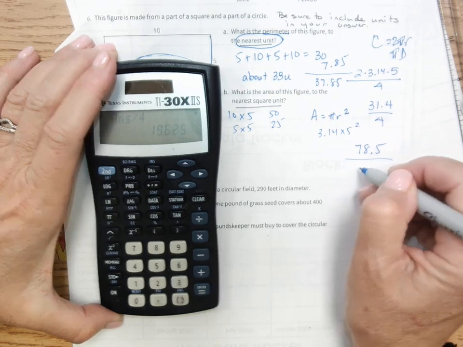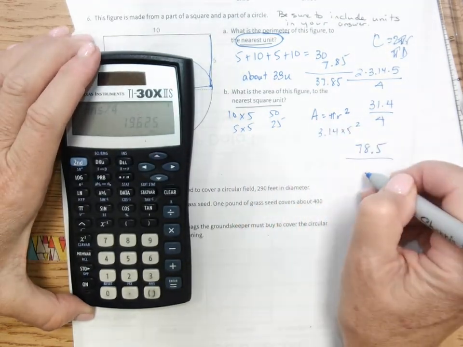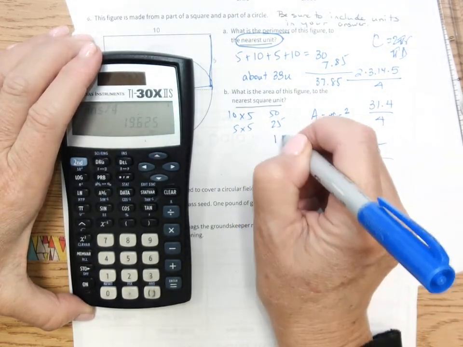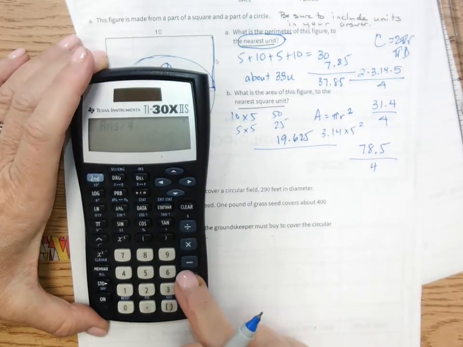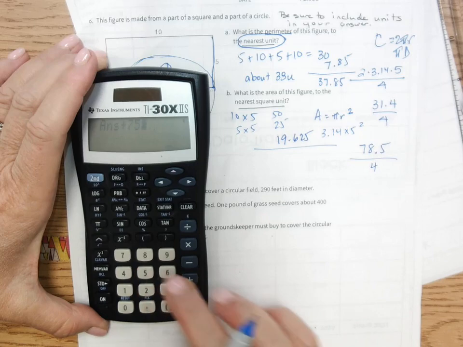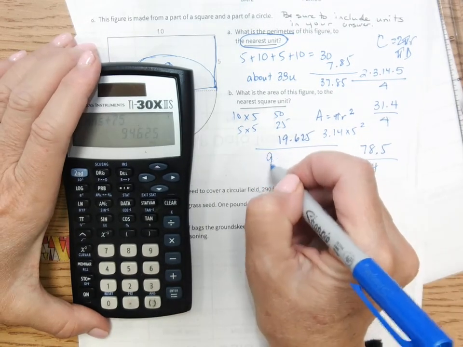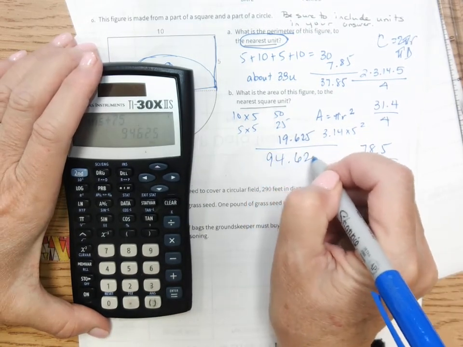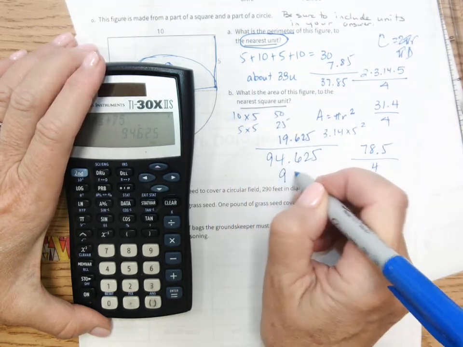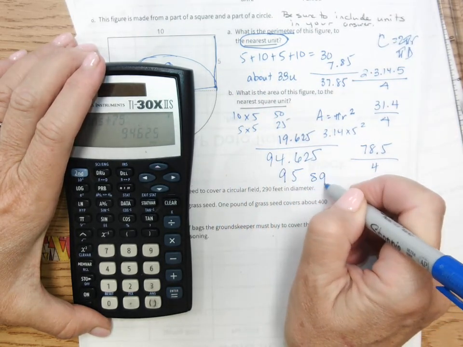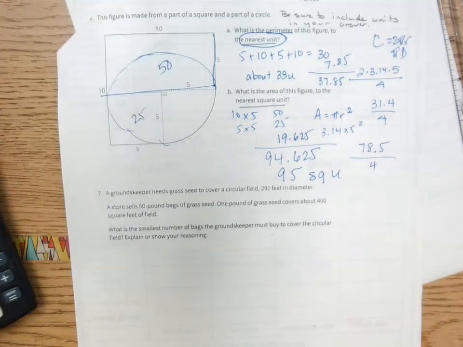Gives me 19.625, and then I add that with the 75 I already had, which gives me 94.625, but rounding to the nearest unit is going to be 95 square units.